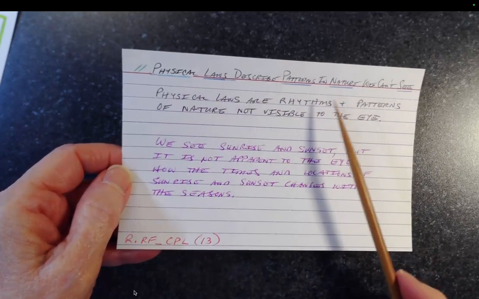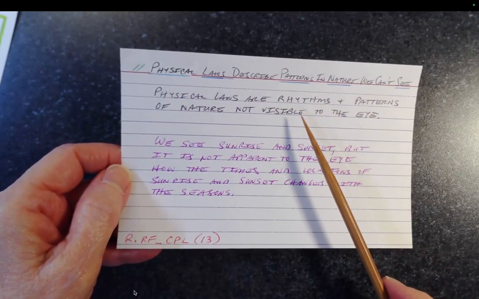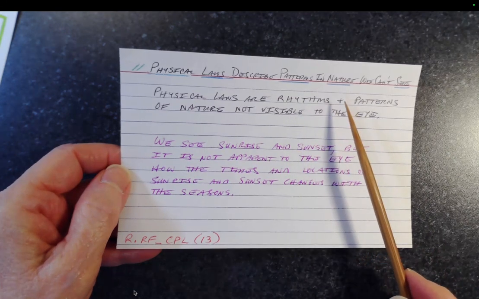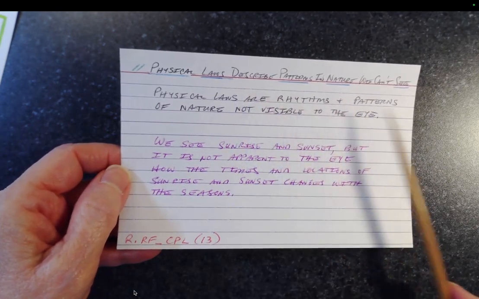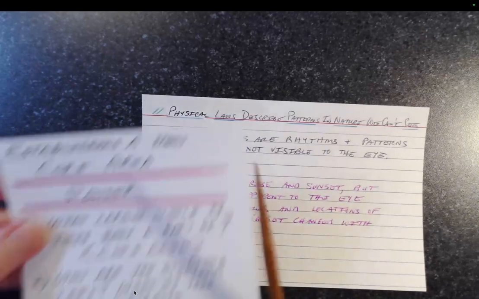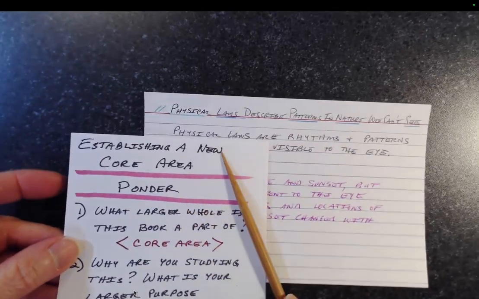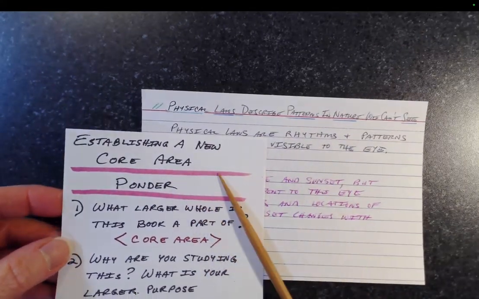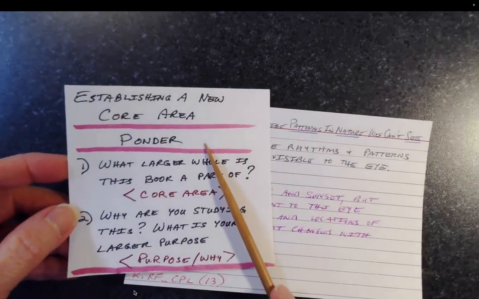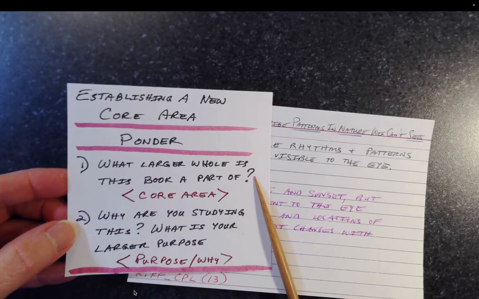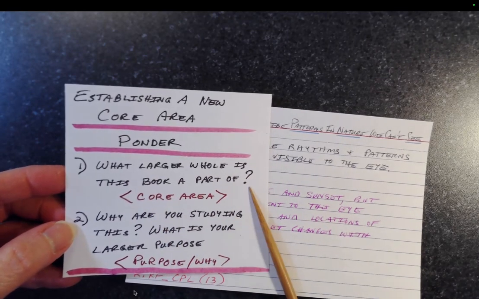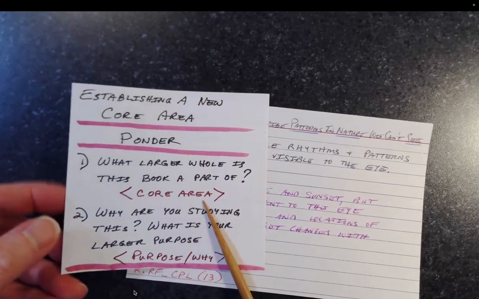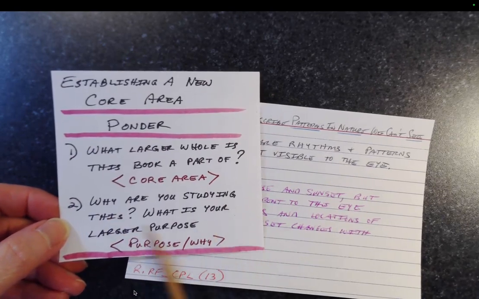It doesn't have anything to do with faith, or business, or how the human mind works. It's clearly time for a new foundational area. So creating a new foundation card is a two-step process. The first step, I have to ponder. What larger whole is this book a part of? What's the new core area? And then, why are you studying this?